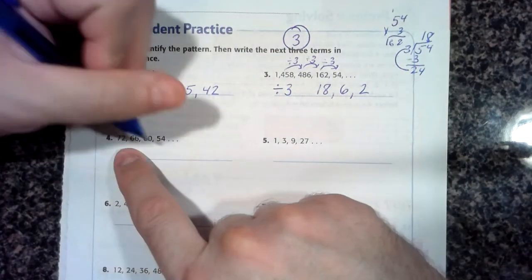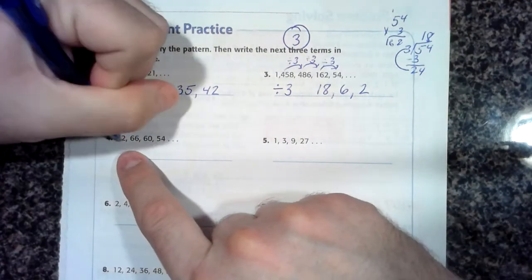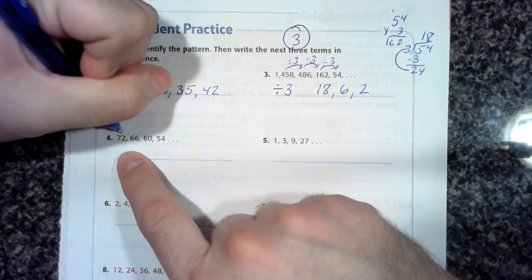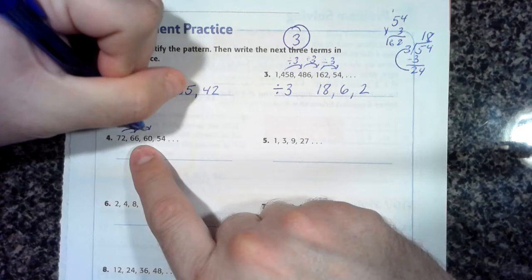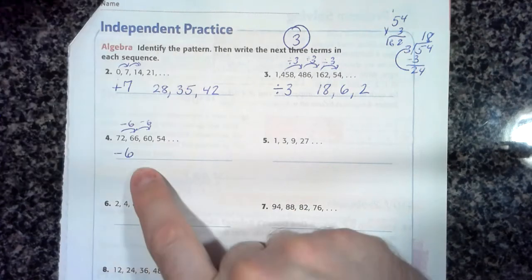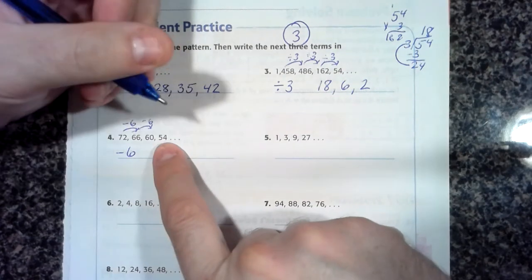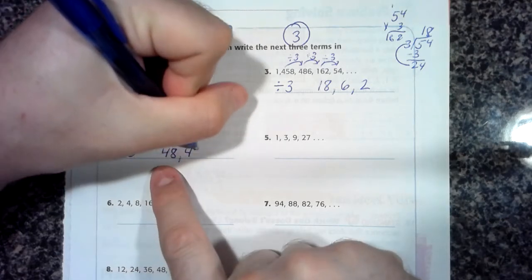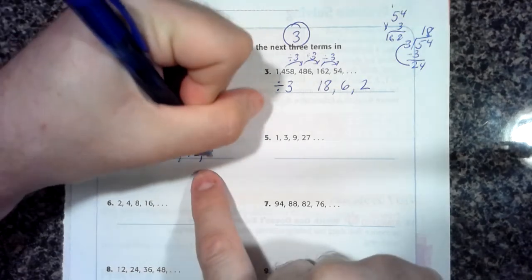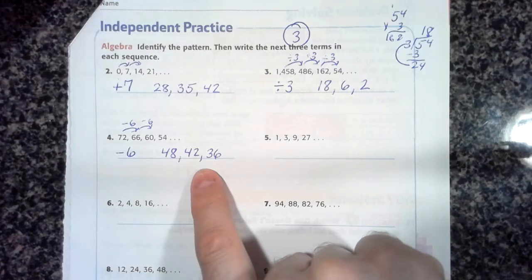So going from 72 to 66, it looks to me like we're going down by minus 6. Go to there, minus 6. So it looks to me like our thing is minus 6. So 54 minus 6 is 48. 48 minus 6 is 42. 42 minus 6 is 36. So we've answered that question.